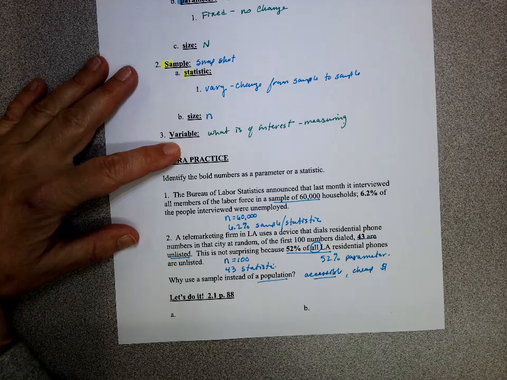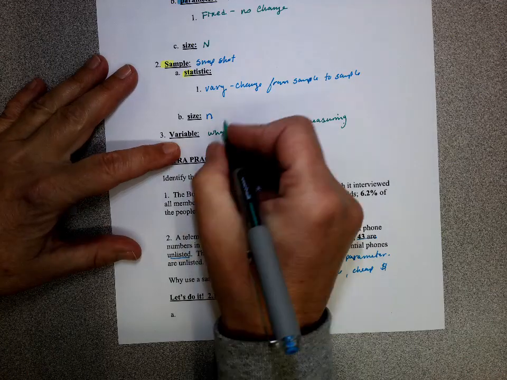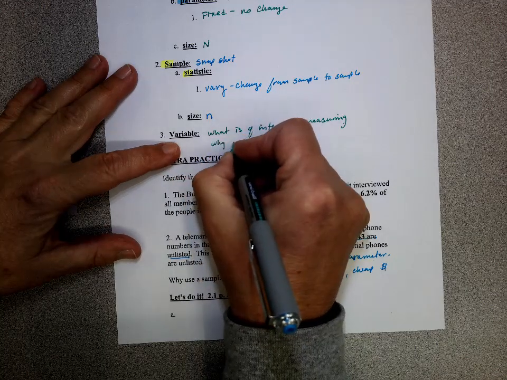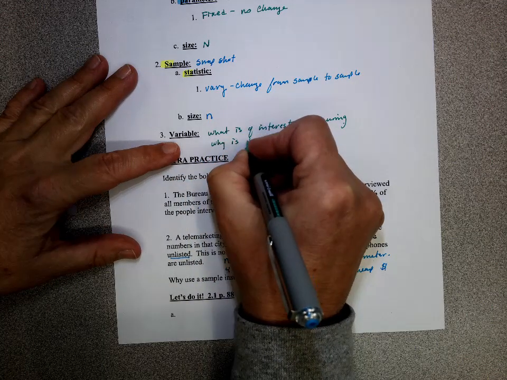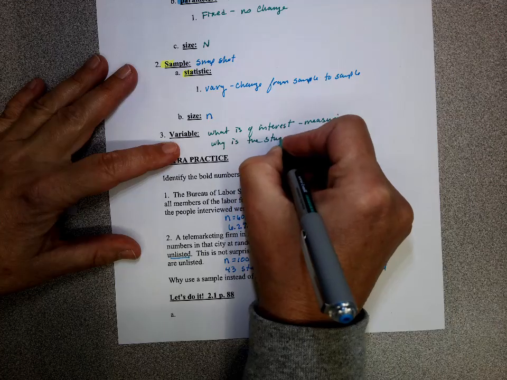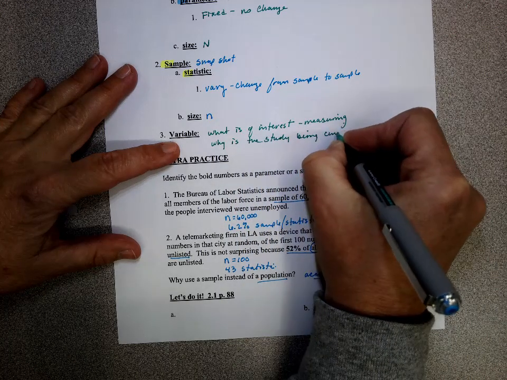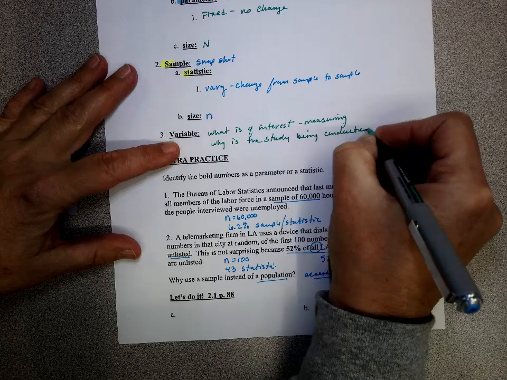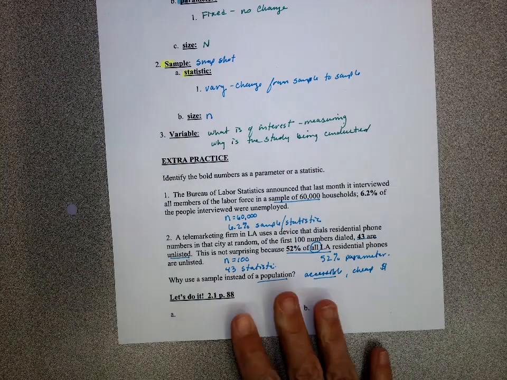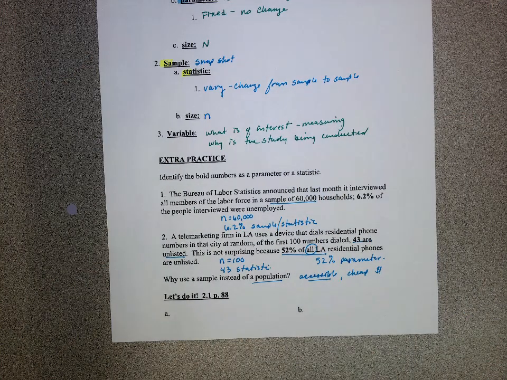So we just call it a variable. It's really, why is the study being conducted? And it all goes back to your hypothesis. What are you trying to measure? And that, what are you trying to measure, would be the variable.